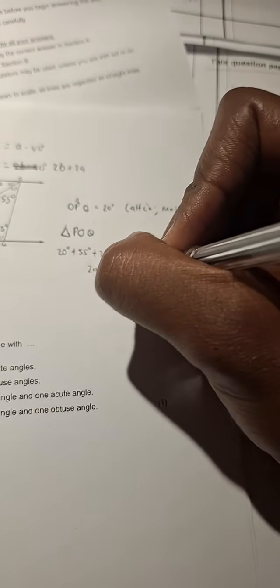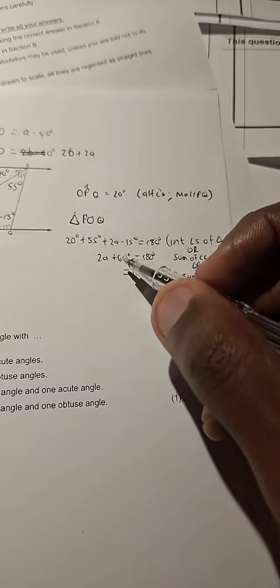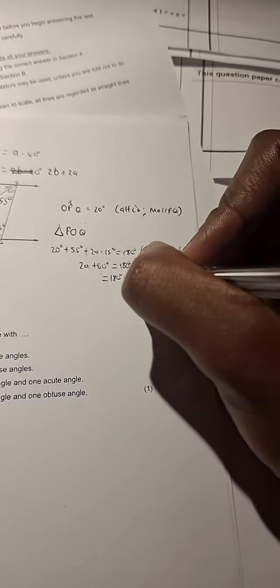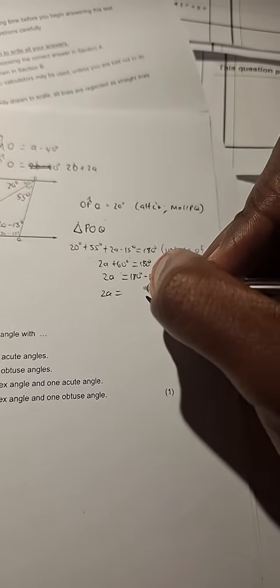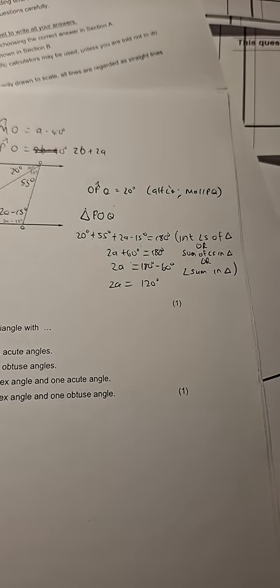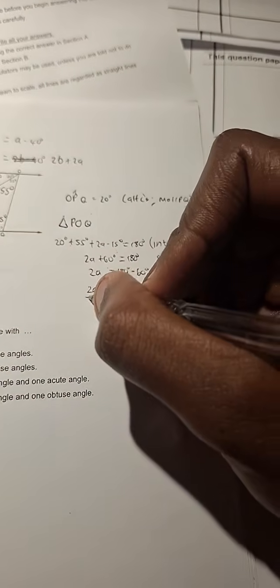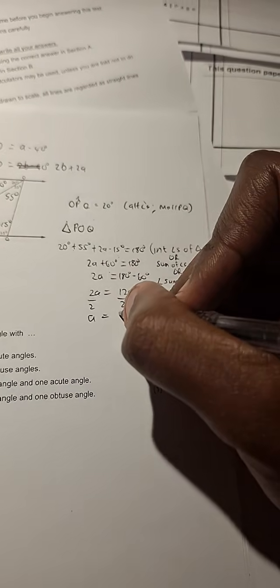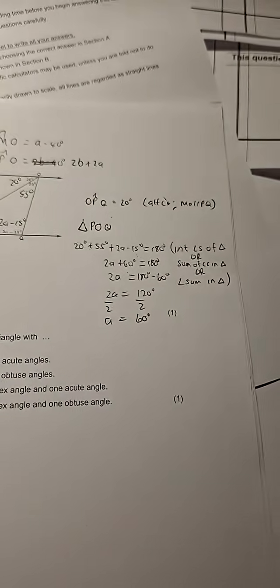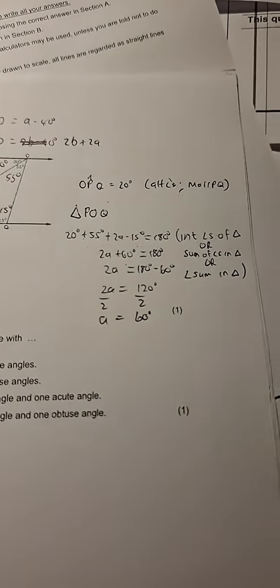So we have 2A plus 60 is equal to 180 degrees. We transpose the 60 degrees. 2A is equal to 180 minus 60, which is 120. We divide both sides by 2. We get A is equal to 60. That's the value of A.